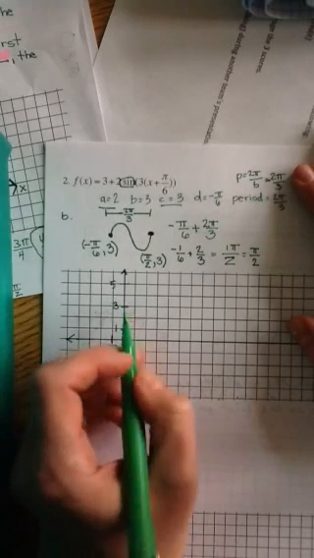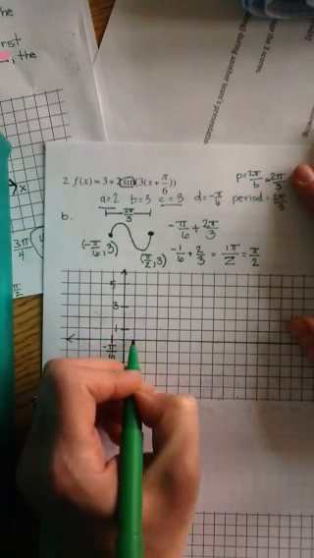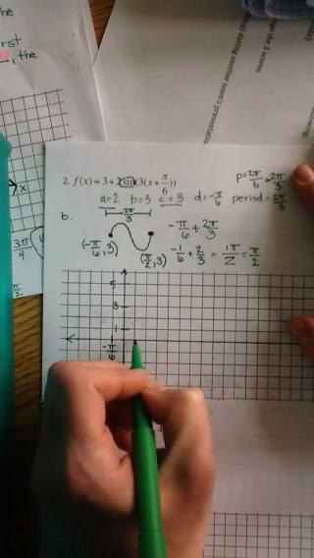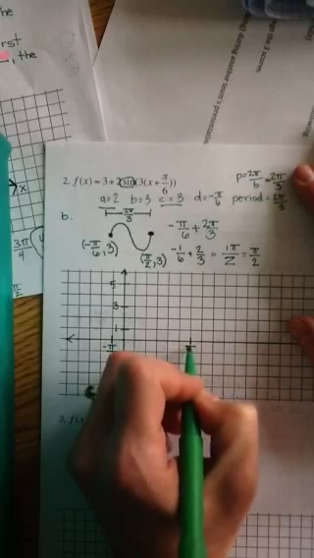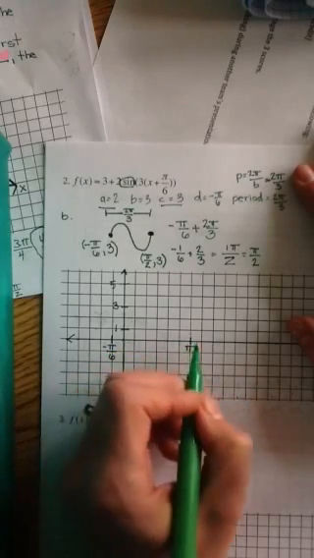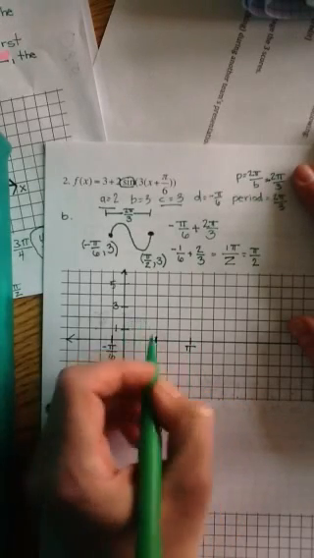And so every 6 I'm going to have a pi. So if I count 1, 2, 3, 4, 5, 6, here's pi. And so I can fill stuff in. So this is half, so this is pi over 2.